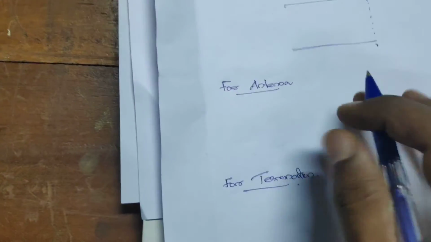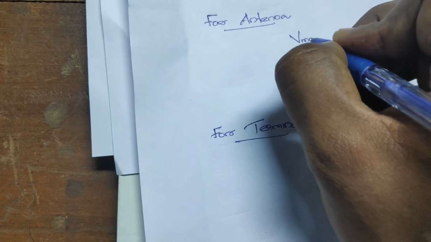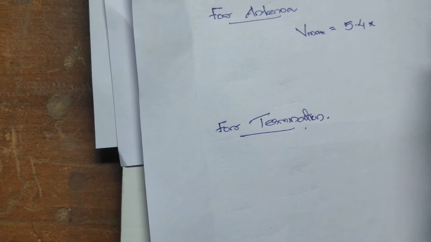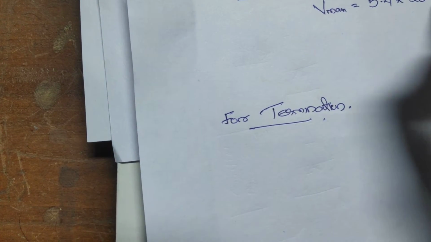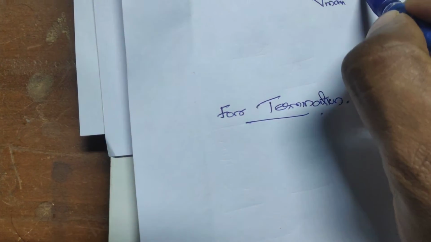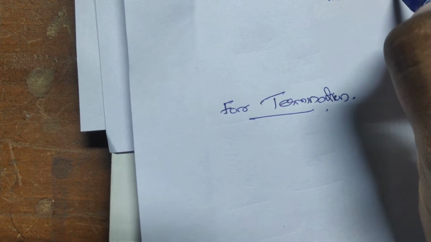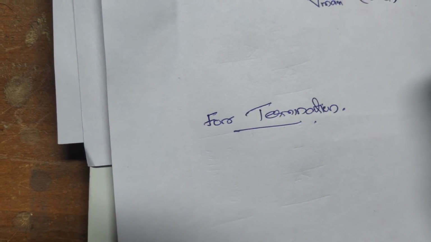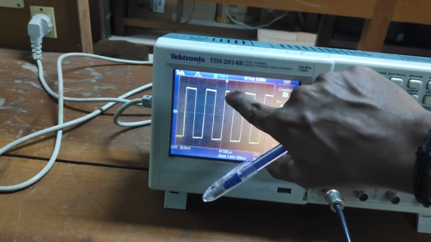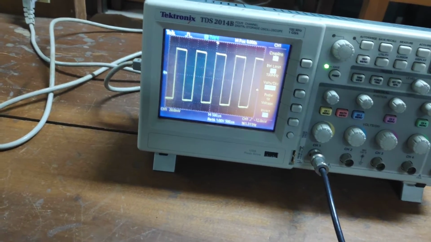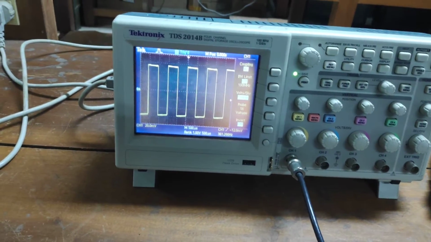So for the antenna, Vmax equals 5.4 divisions, taking peak to peak, and each division is 20 milliwatt, so it is about 100, and for exactly 5.8 divisions it is 116 milliwatt, because one entire division is 20 milliwatt, one small division is 4 milliwatt, since one big division consists of 5 small divisions.